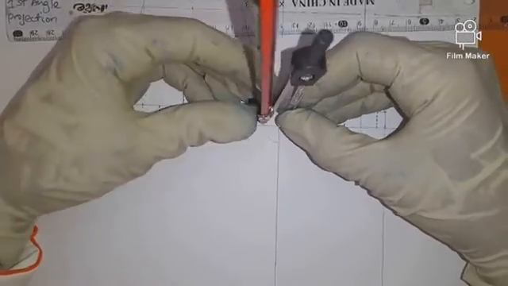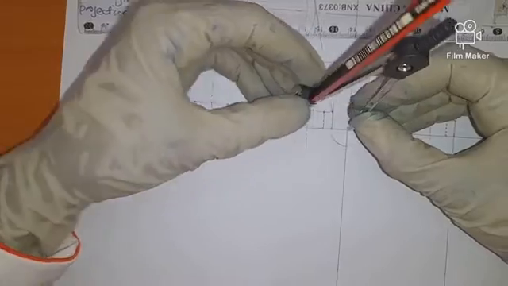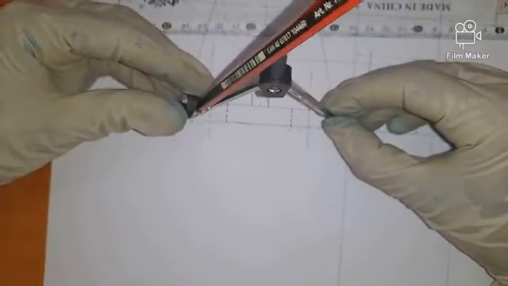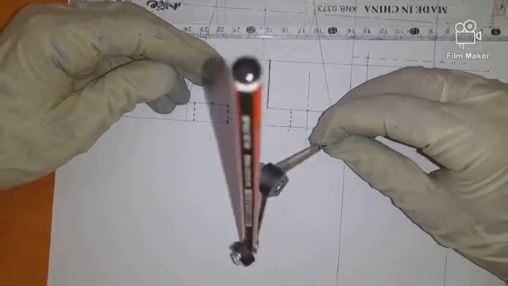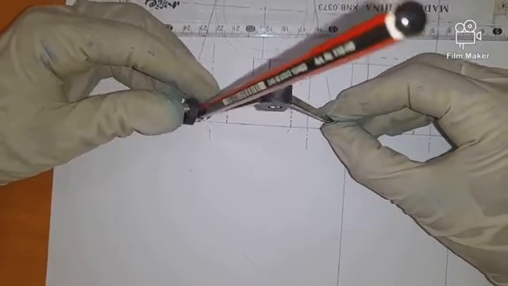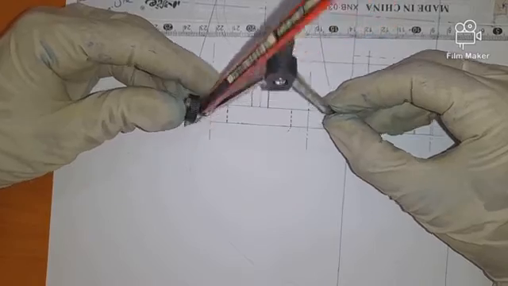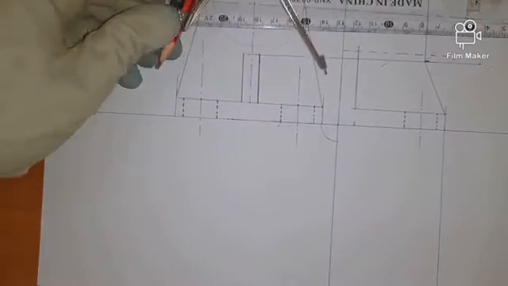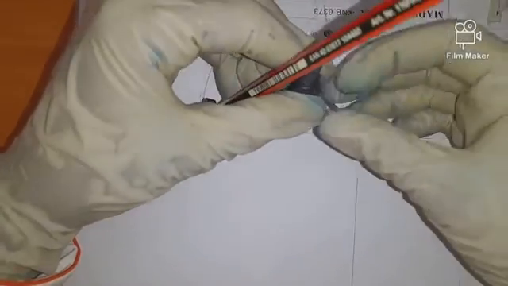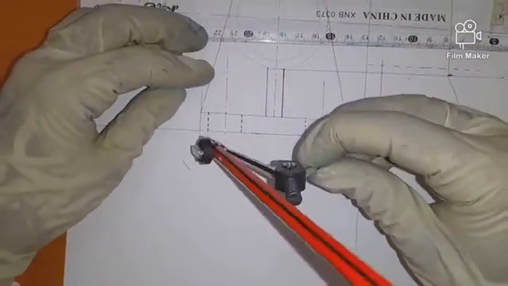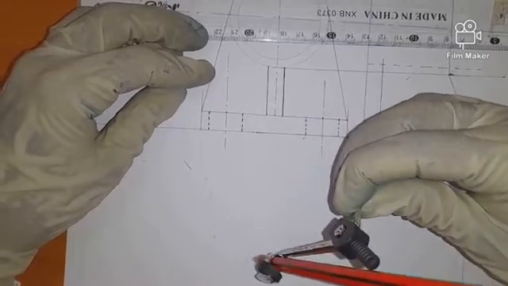Our plan will start there. So again, to the last mark. Let me erase this. There it is.